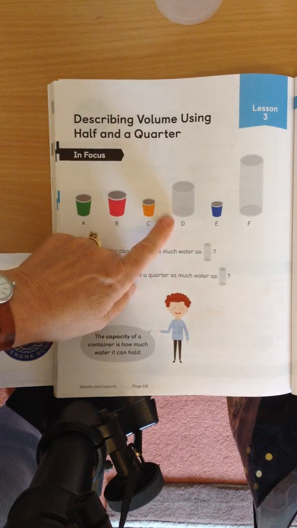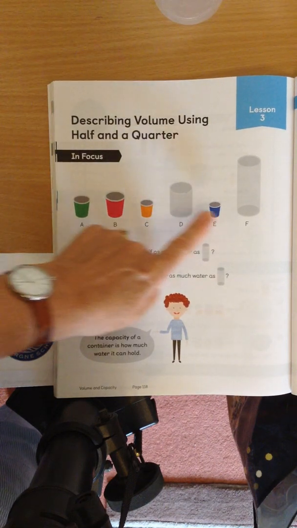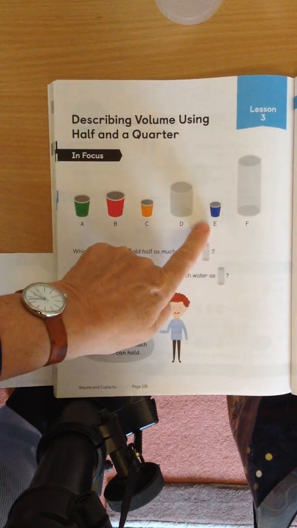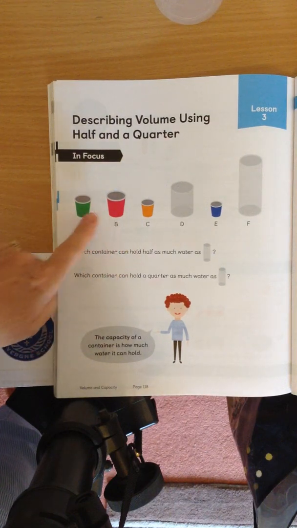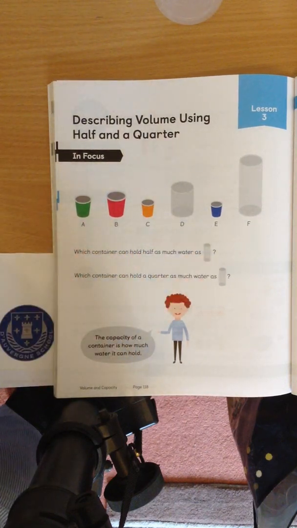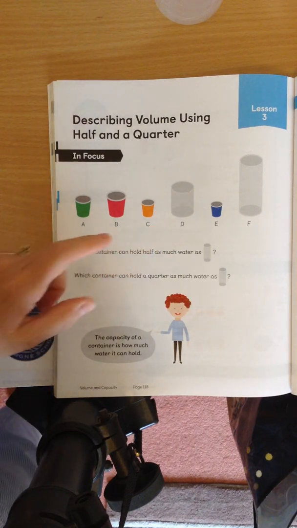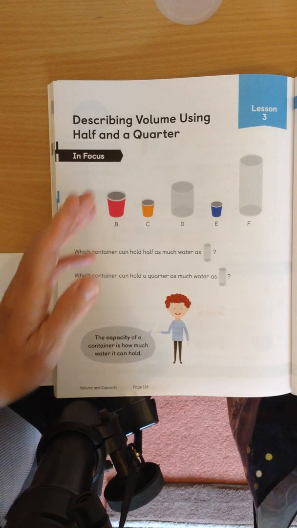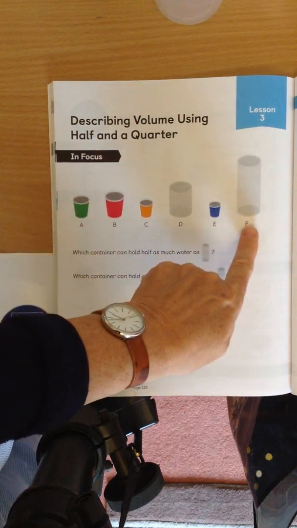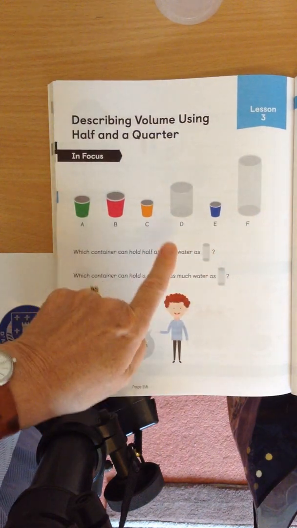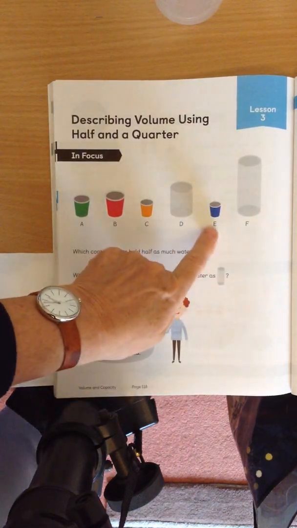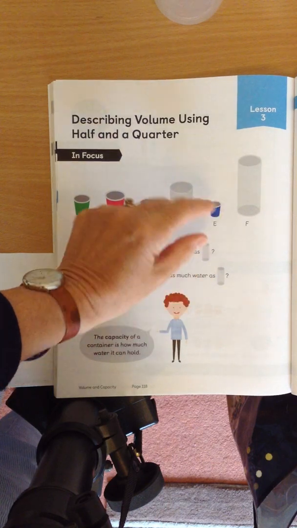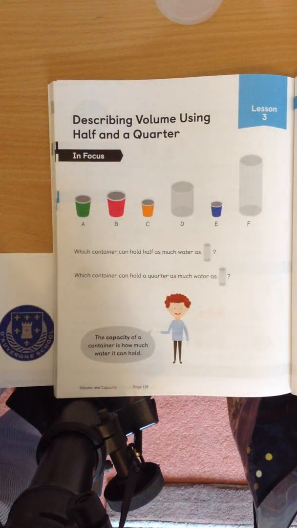My friend said it's D because it looks the same. Do you think that's right? Does it matter what it looks like? No, because they are different. So what we need to know is how many times we need to pour something into container F. Say if it was E, how many times would we pour container E into F if we want to know half? That's right, it's twice.